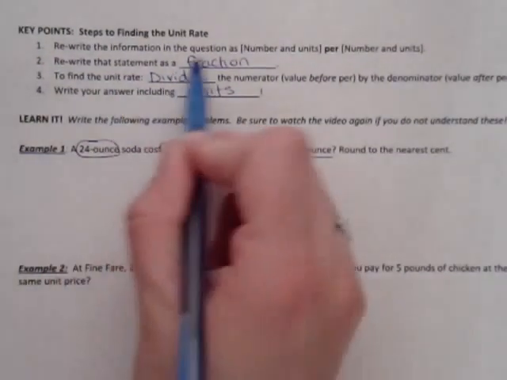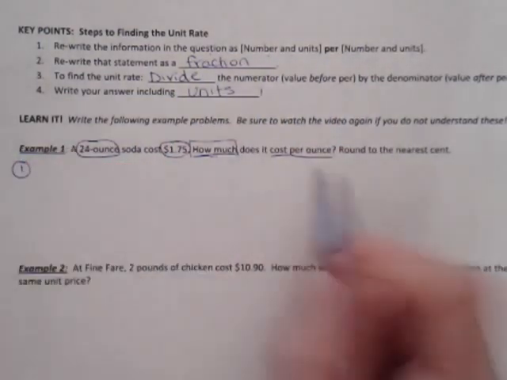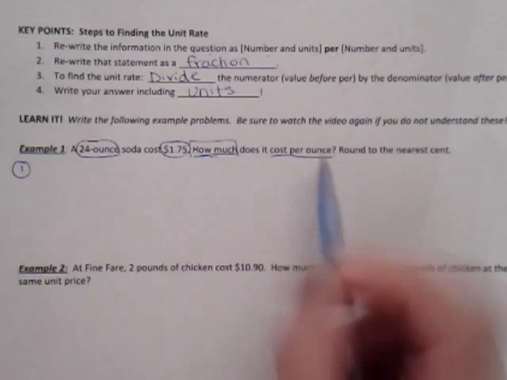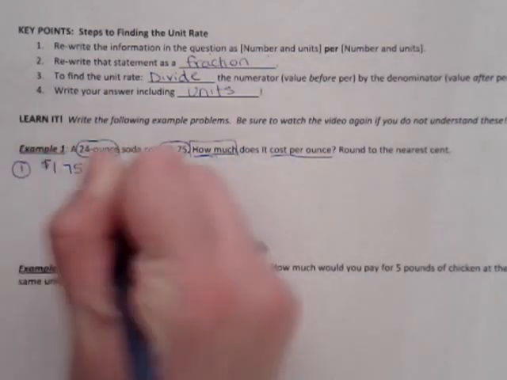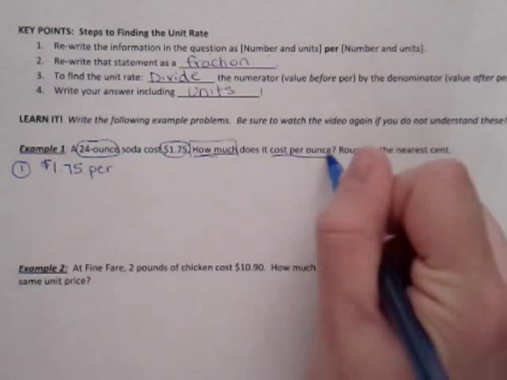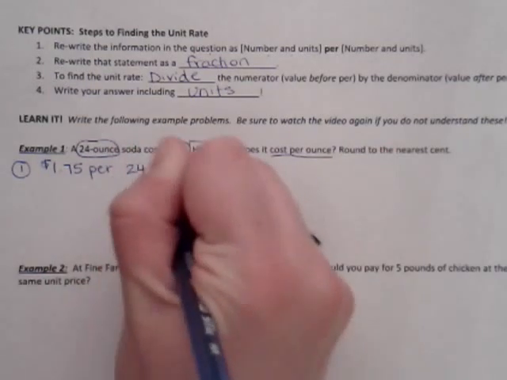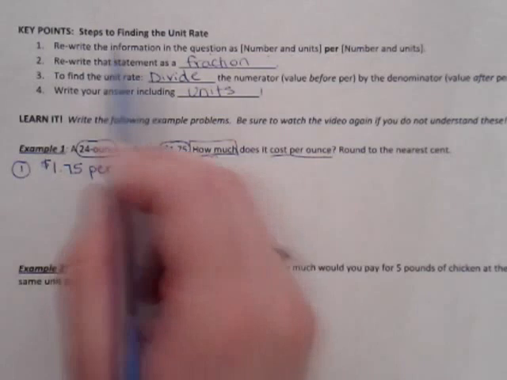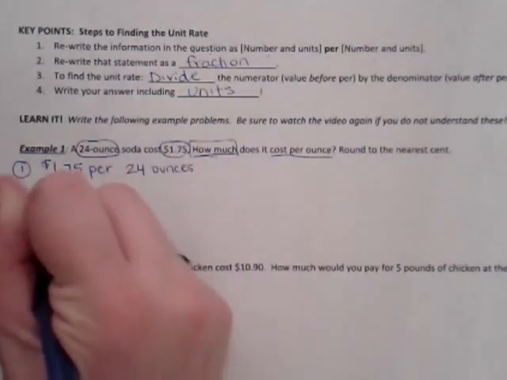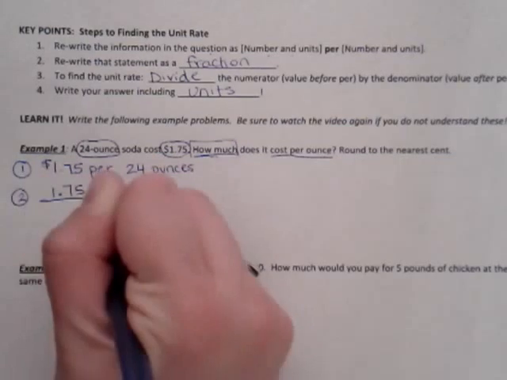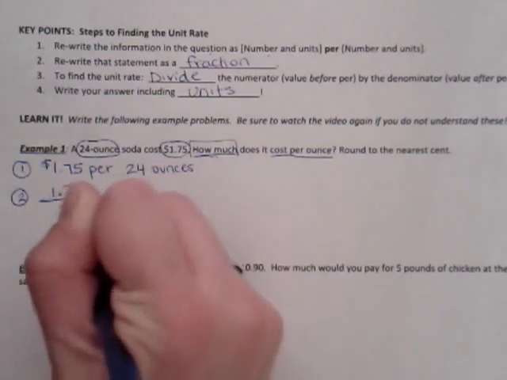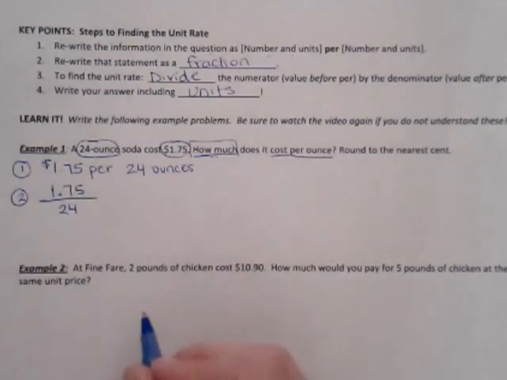I'm going to rewrite the information in the question as something per something else. Well, in the question it says cost per ounce. So I'm going to put cost, $1.75, per ounce, 24 ounces. Next, I'm going to rewrite that information as a fraction. So I'm going to write step 2, 1.75 divided by 24, or 1.75 over 24.